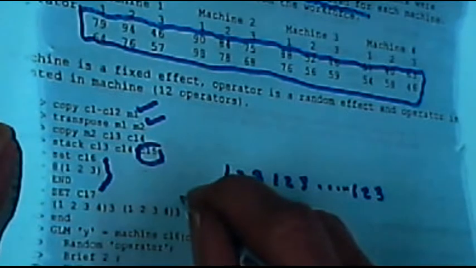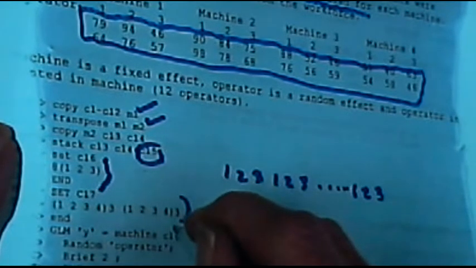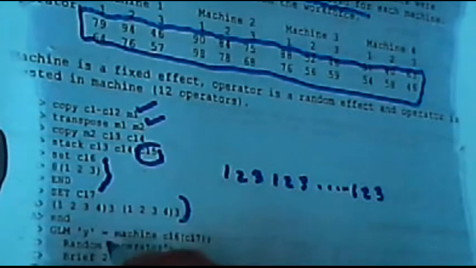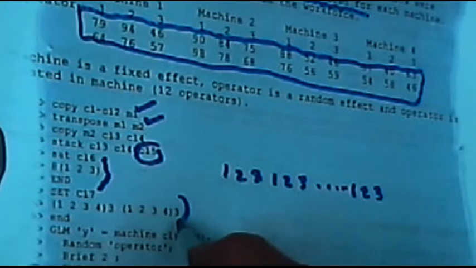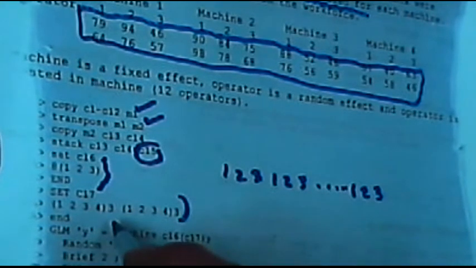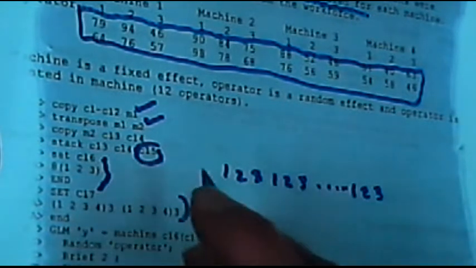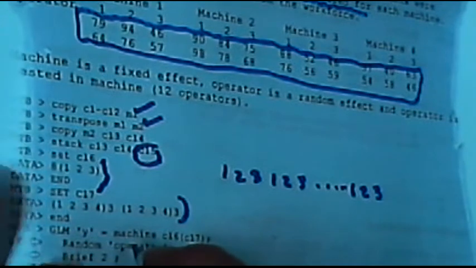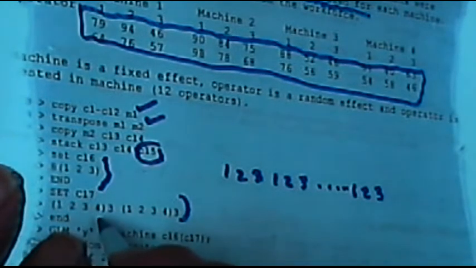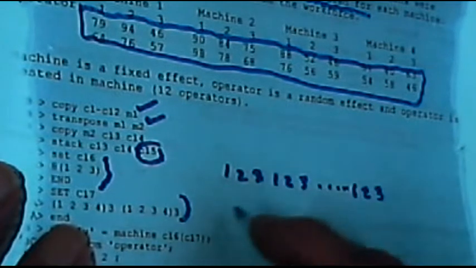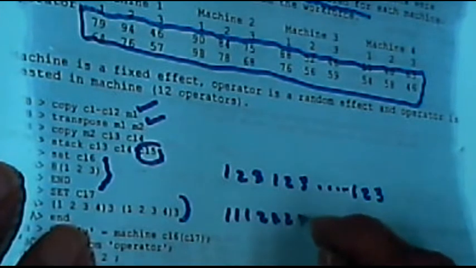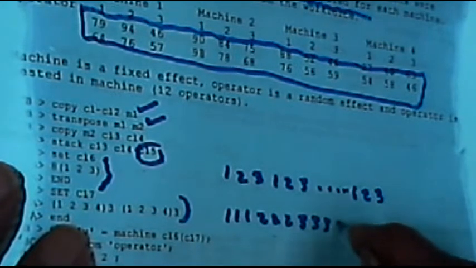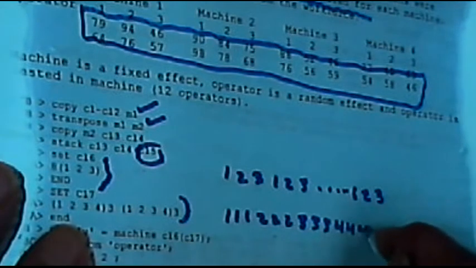Now I lastly define C17 to be this way. 1, 2, 3, 4, repeated 3 times. Now here, the repeating count is on the right, whereas above it was on the left. And it does things differently. If I say 1, 2, 3, 4, repeat that 3 times, it does a 1, 1, 1, 2, 2, 2, 3, 3, 3, and 4, 4, 4. It does that.